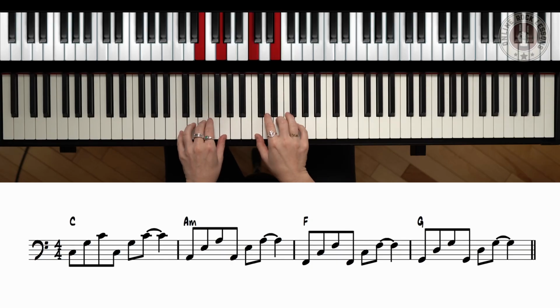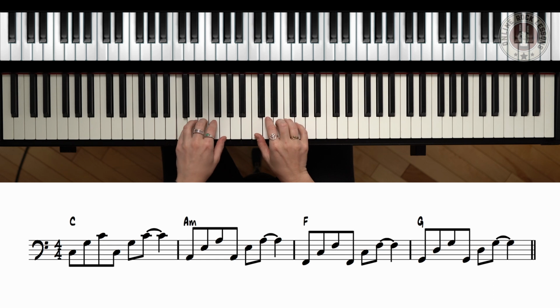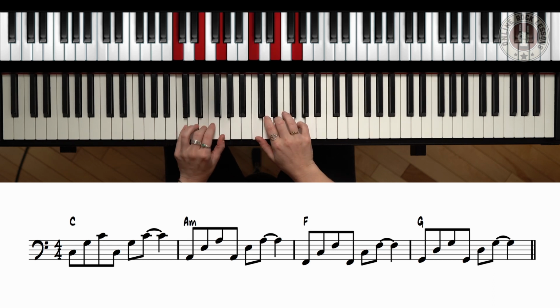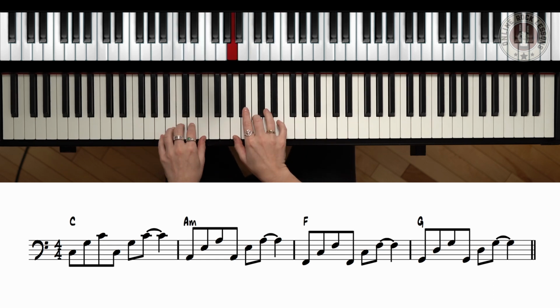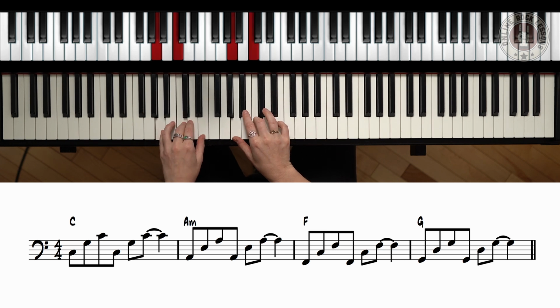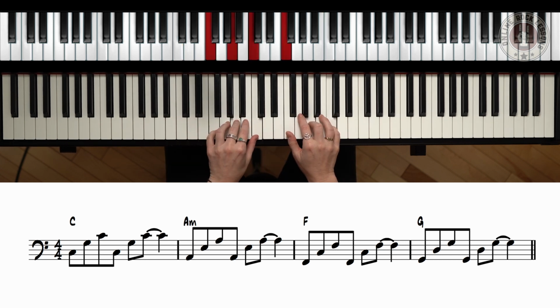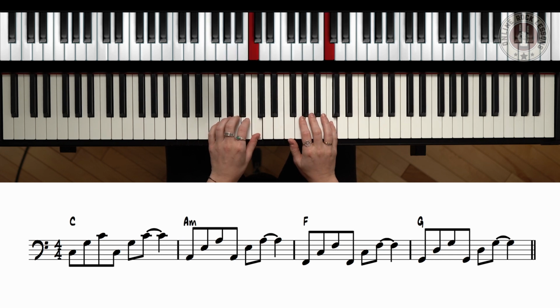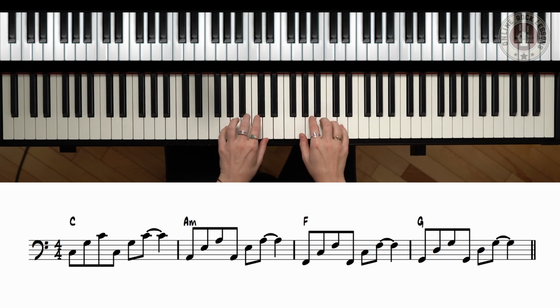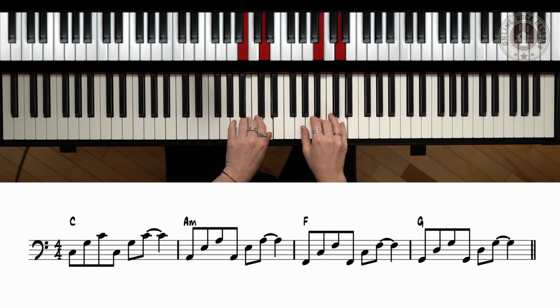Alright, so we're going to start by talking about the chords we're going to use for these accompaniments. So we have 4 chords. We're going to have C major, which is C, E, and G. And then we're going to have A minor, A, C, and E. We have F major, F, A, and C. And we also have G major, G, B, and D.